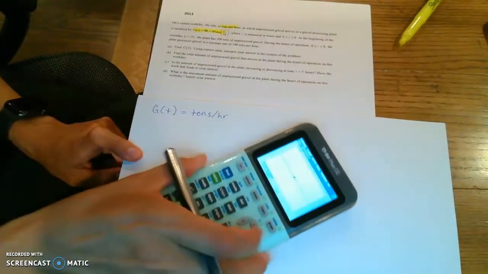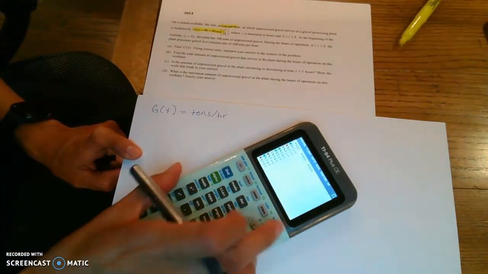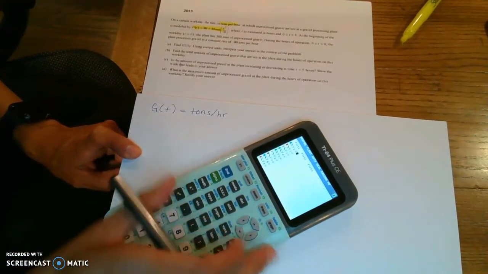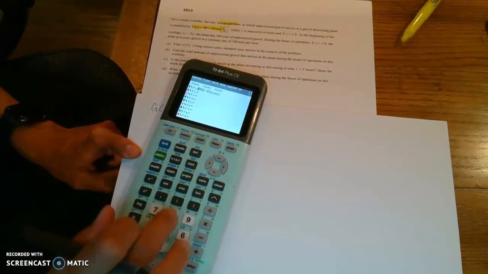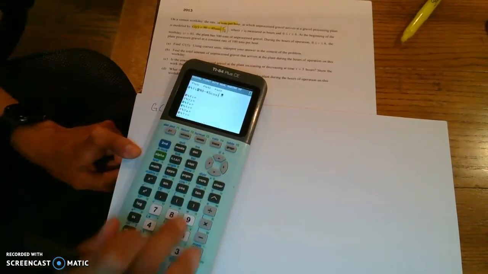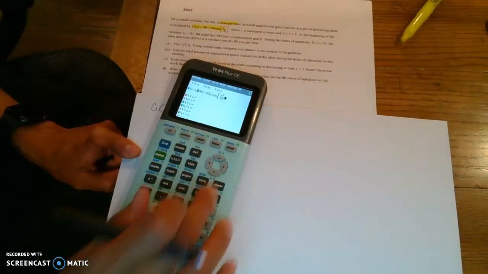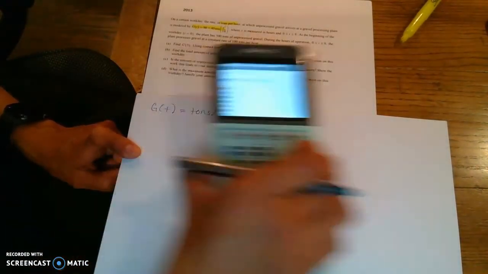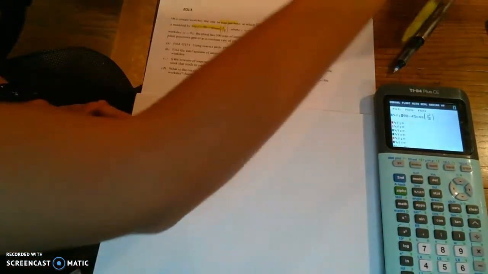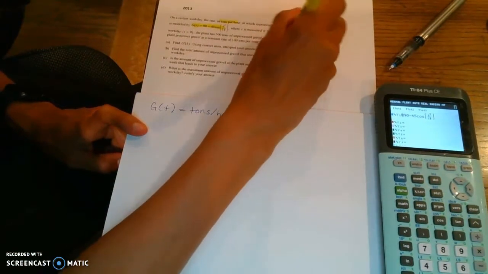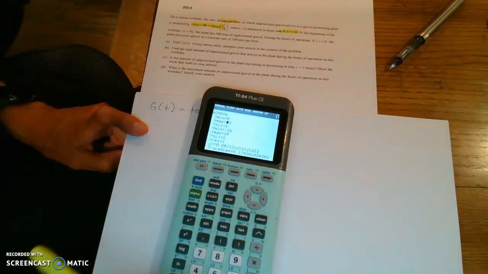Right now, I'm going to clear my calculator and plug in that equation. So you've got 90 minus 45 cosine x squared over 18. All right, so that is my G of t in y1. Then it goes on to say that t is measured in hours and the domain is 0 to 8. So if I'm graphing anything right away, I'm going to change my window from 0 to 8.